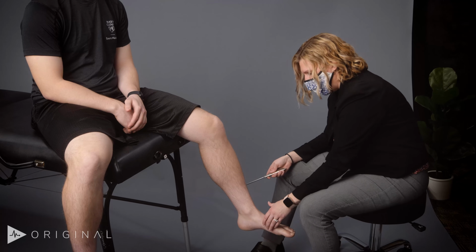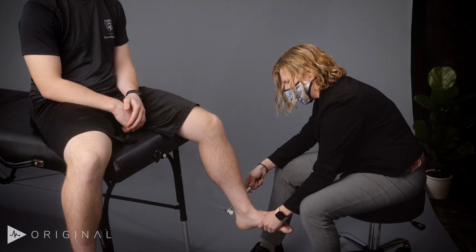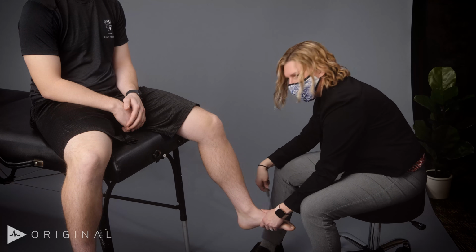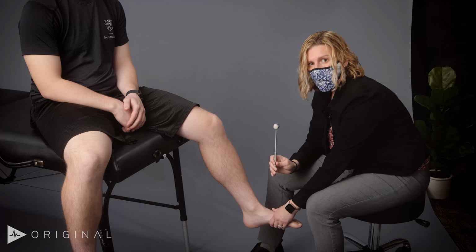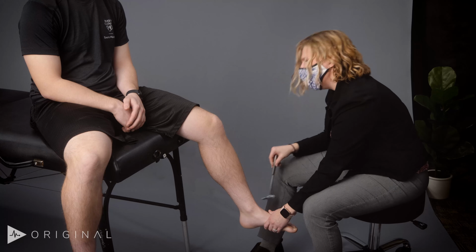From a neurologic perspective, we've talked already about looking for atrophy and weakness, but we could also look at reflexes. So when evaluating the Achilles reflex, we'll put them in a little bit of dorsiflexion, making sure that they are nice and relaxed. And we would check for an Achilles reflex. You can compare to the contralateral side if you have concerns that it might be too brisk or diminished.